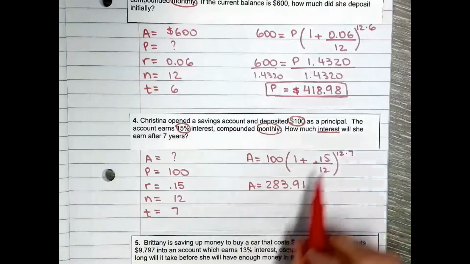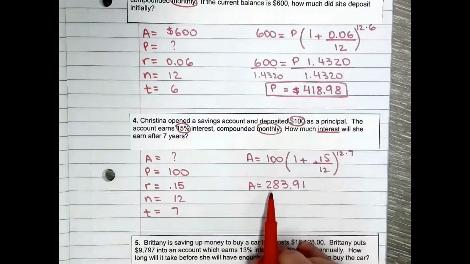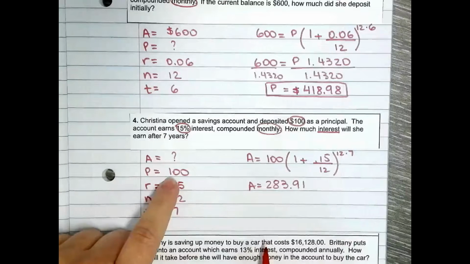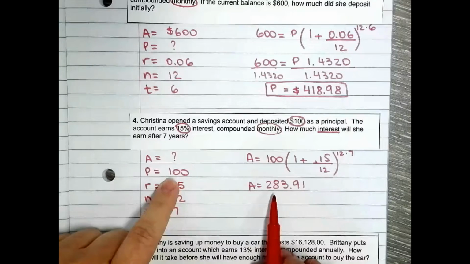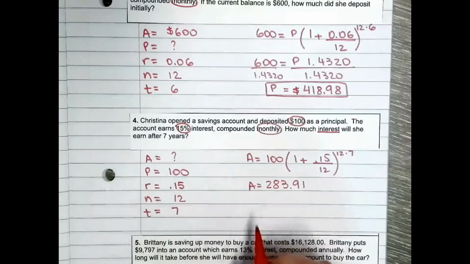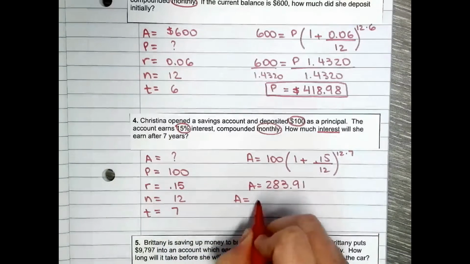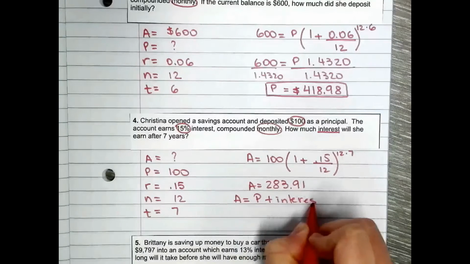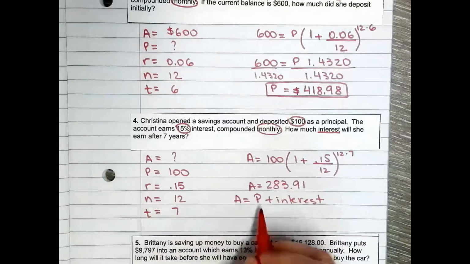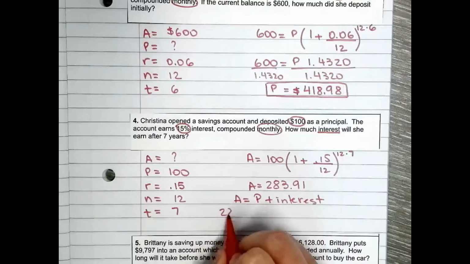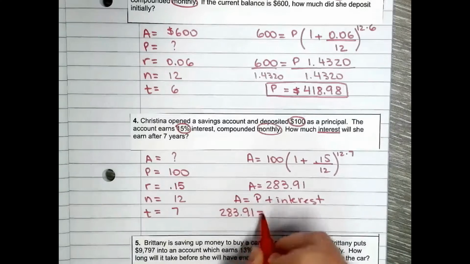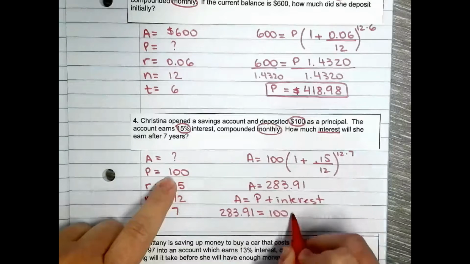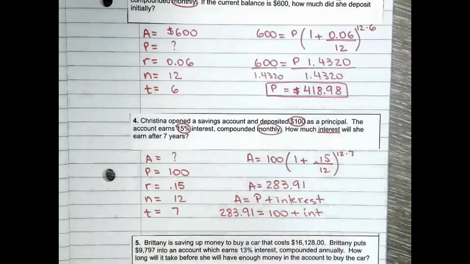The question is asking how much interest. Well, if she deposited $100, and then after 7 years she has $283.91. So I know the account balance is the principal plus interest. Okay, so now if the account balance is $283.91, the principal is $100 plus interest. Okay, so you just take away $100 to get your interest.